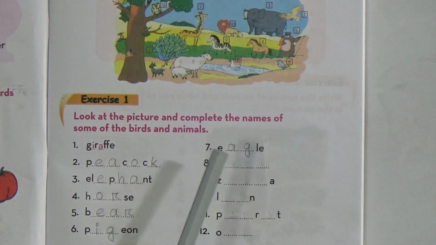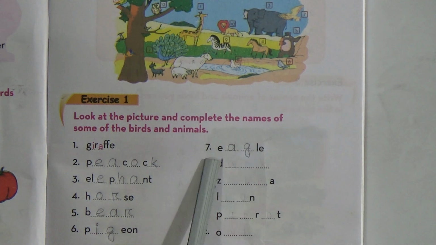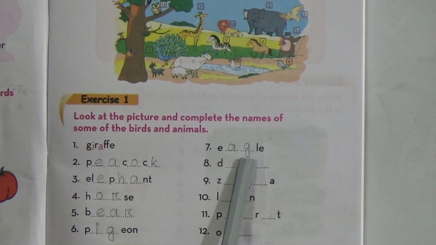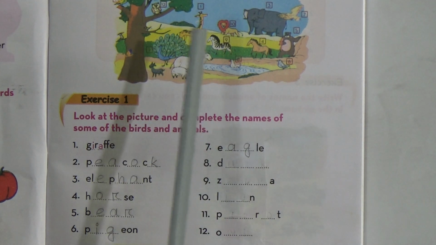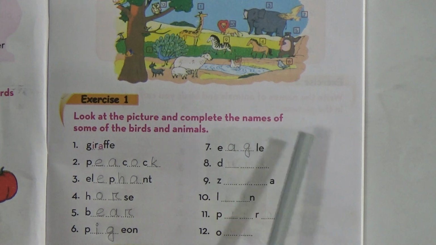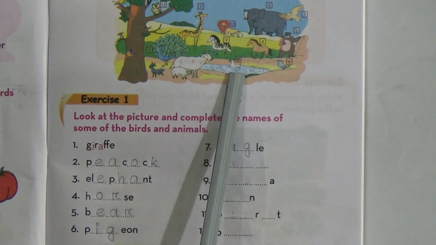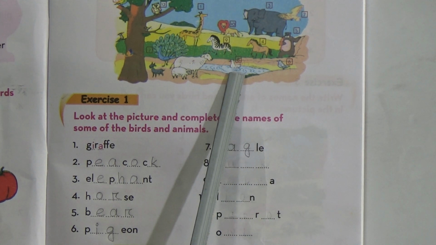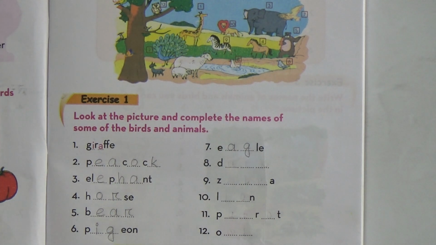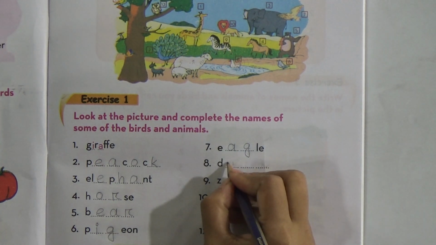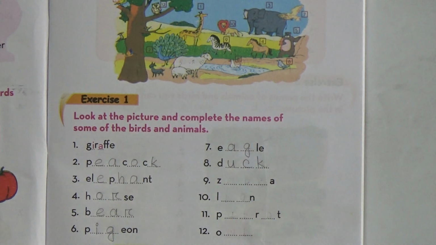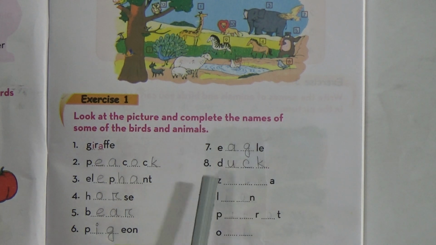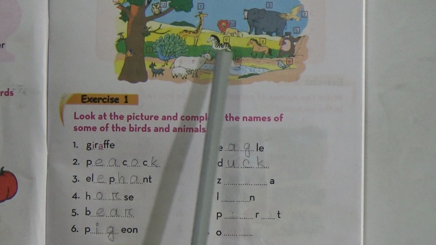E-A-G-L-E. Eagle. Number 8 is, can you guess what is in number 8? Look here. This is a bird and it is called duck. The spelling of duck is D-U-C-K. Duck. Number 9. What can you see in number 9?